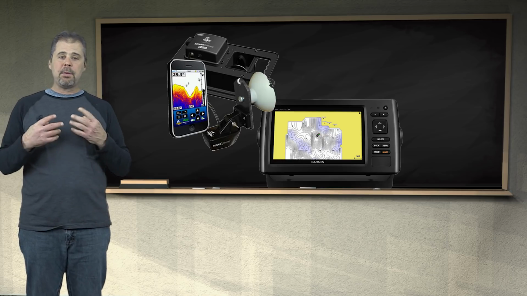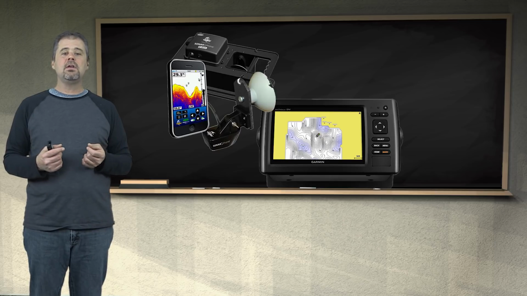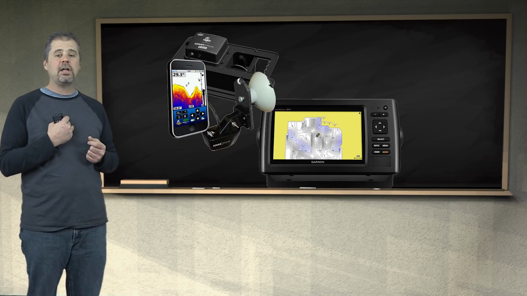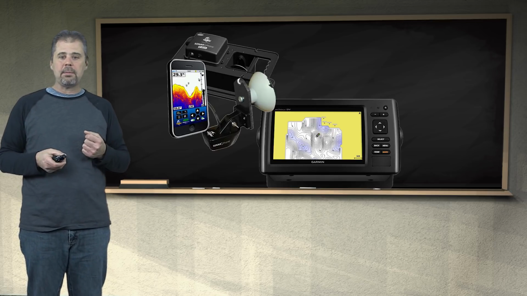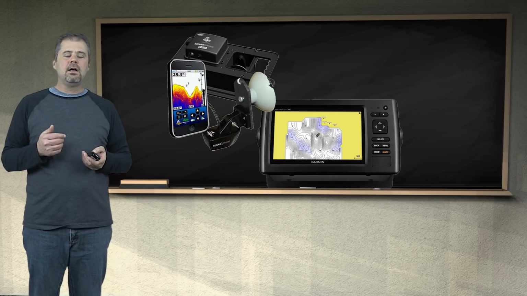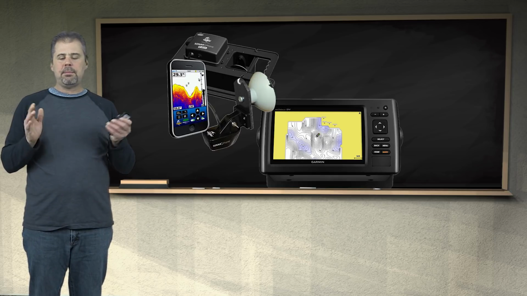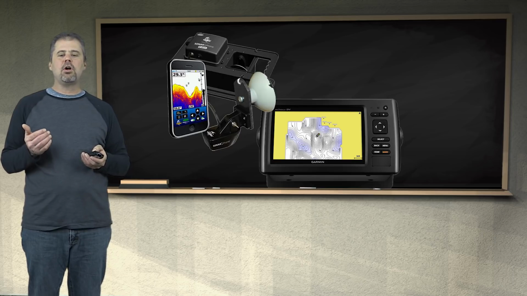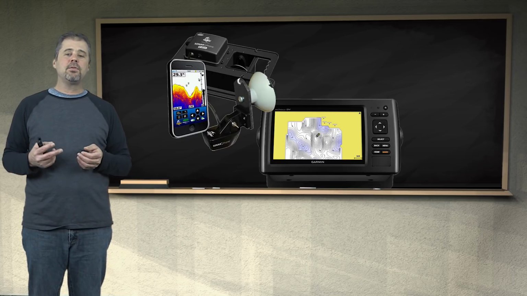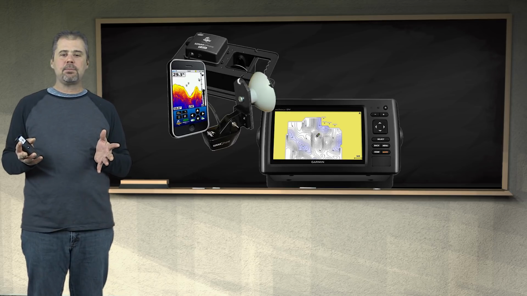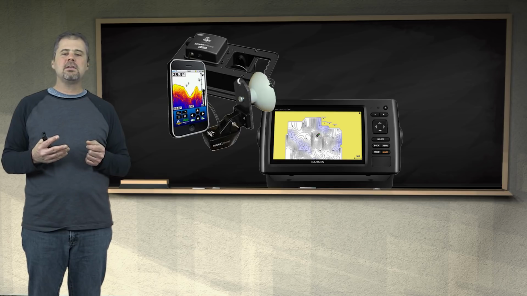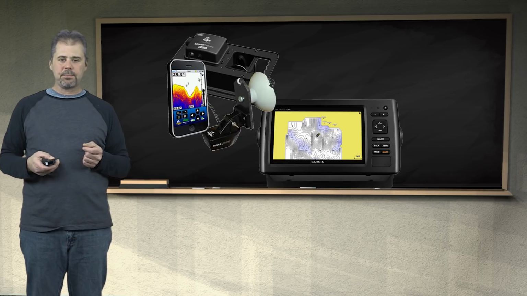There are companies like Humminbird that have this on their units. I'm not too familiar with Humminbird, but I'm sure it's a great product. What I am familiar with, the unit I use, is this Garmin unit, EchoMap. Humminbird is great, but I prefer Garmin because I think it's more reasonably priced. The other thing is, as I told you how much I love Navionics maps, Garmin bought Navionics recently, and I think they're in the process of making all their units compatible with Navionics maps.